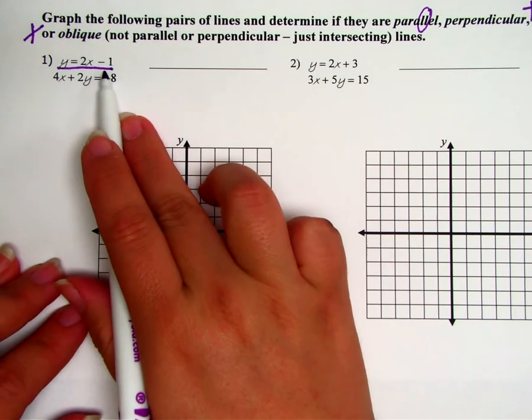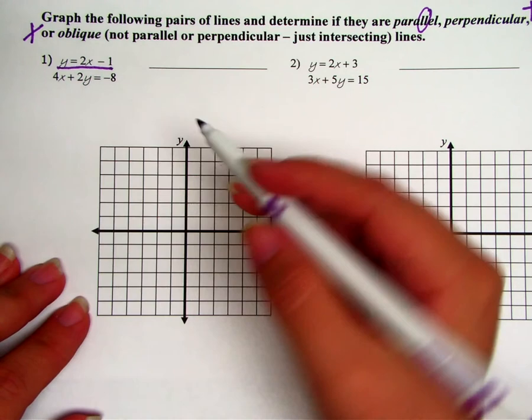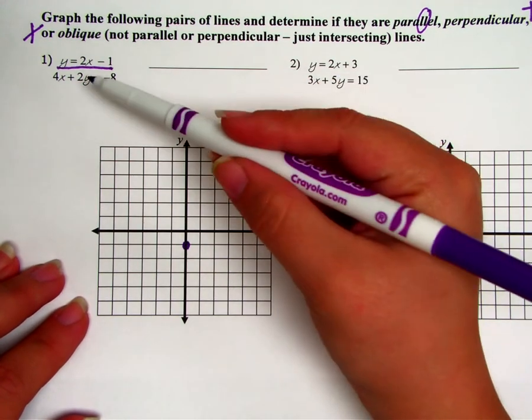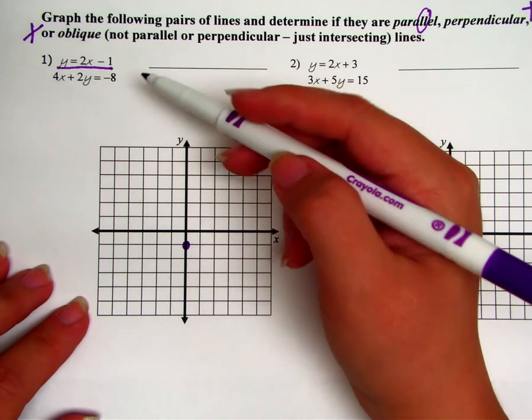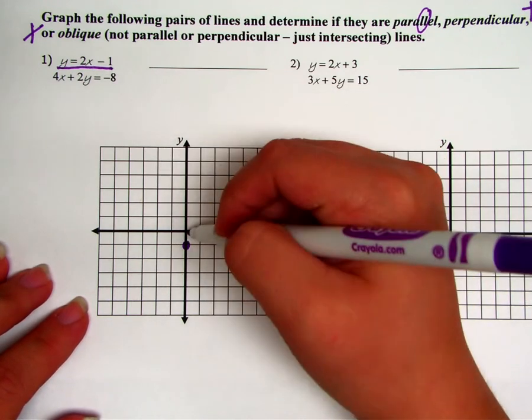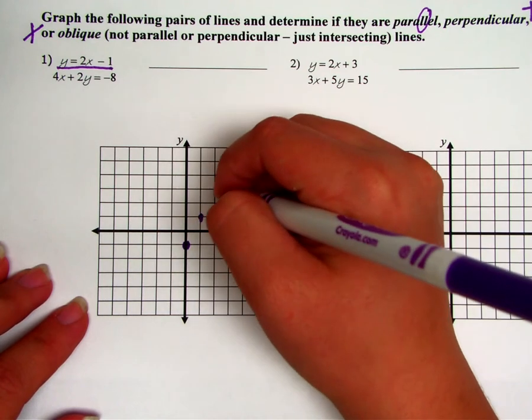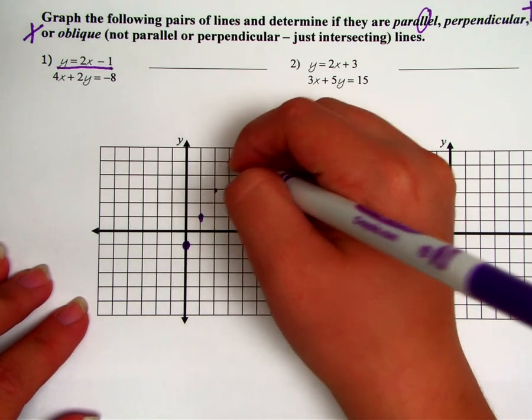We always start with our y-intercept. In this case, that's -1, so I put a dot there. I then look at my slope, which is 2. Since it is positive, I'm going to go up 2 and over 1. And I'm going to follow that pattern until I run out of space.